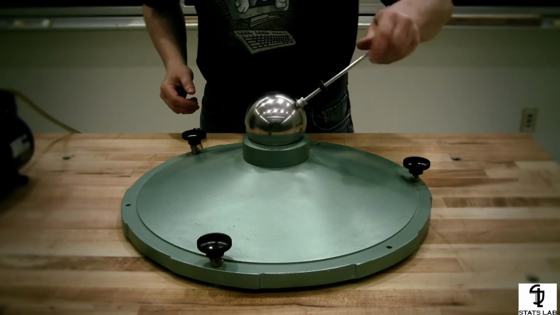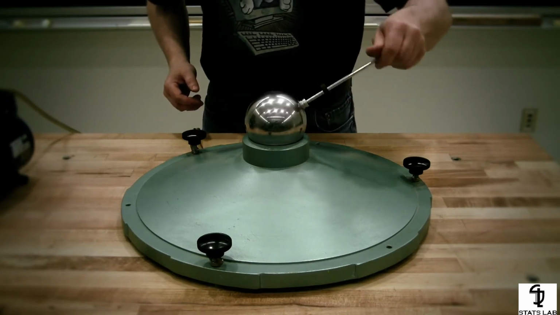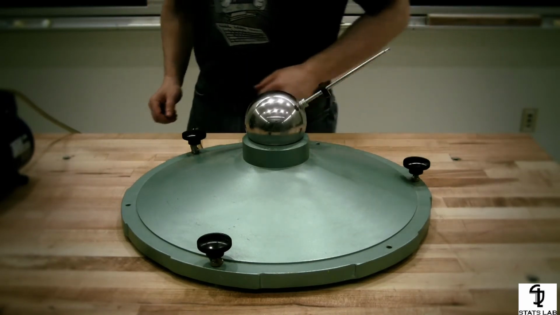When we spin up the ball, we see that it will spin stably for a long while in this balanced position.